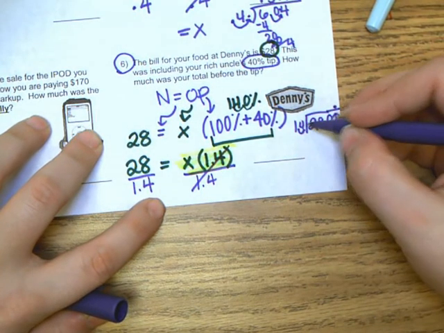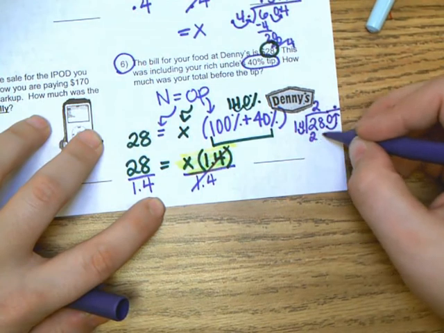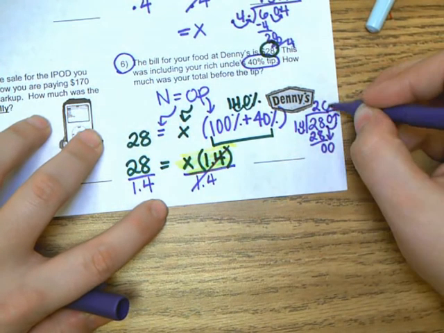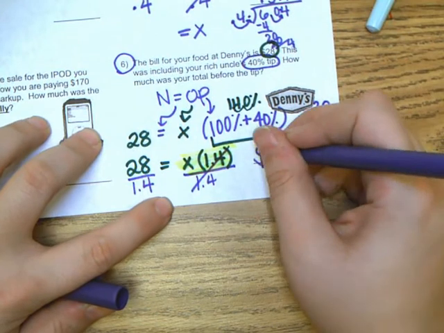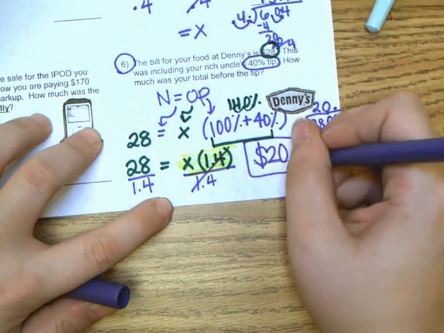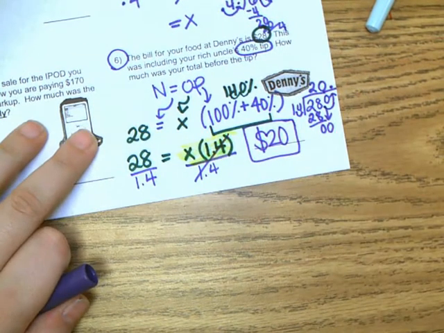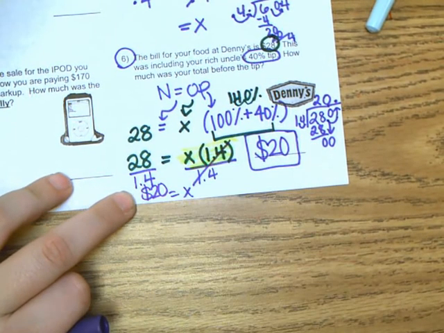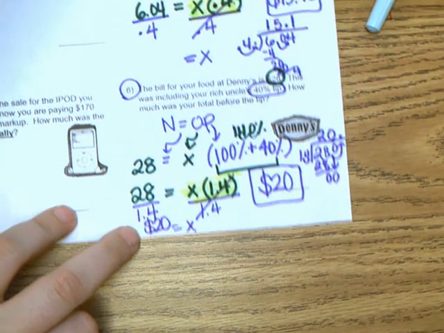So 28 divided by 1.4, move the decimal over 1, move the decimal over 1. 14 goes into 28 twice. 14 goes into 0, 0 times. So we get $20.